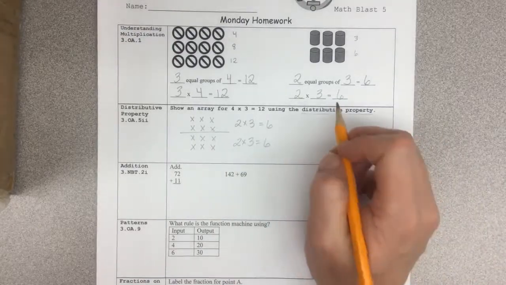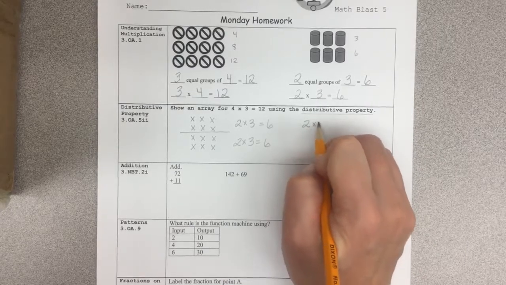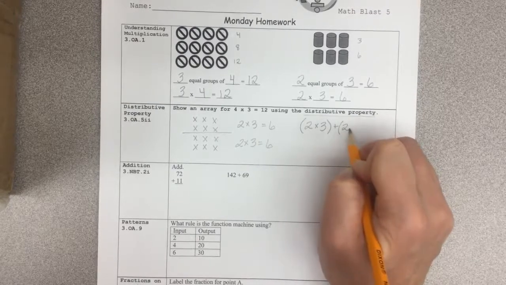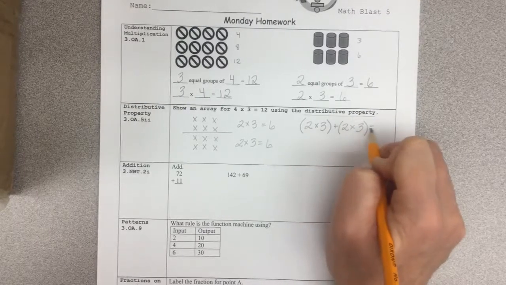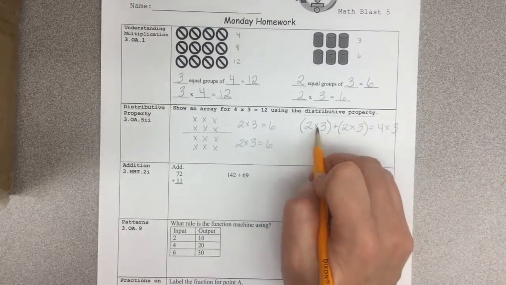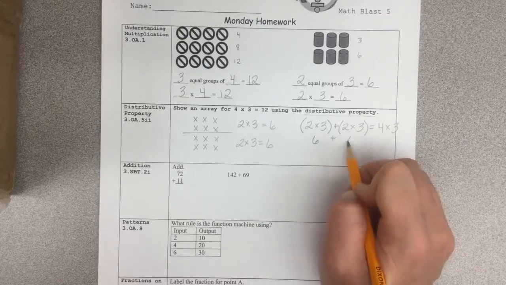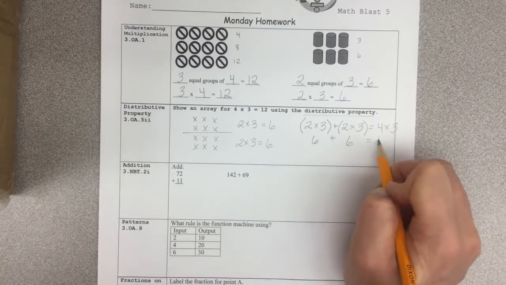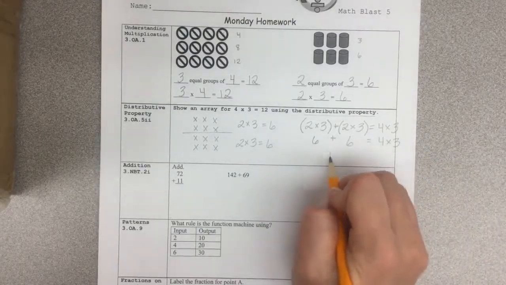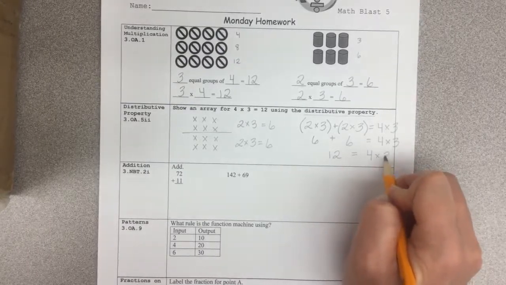Now I can represent that using mathematical sentences here as 2 groups of 3 plus another 2 groups of 3 is the same thing as 4 groups of 3. And we determined that 2 groups of 3 is 6, plus another 2 groups of 3 is 6. And so that should be equal to what 4 times 3 is. And 6 plus 6 is 12. So we can determine that 4 times 3 is equal to 12.